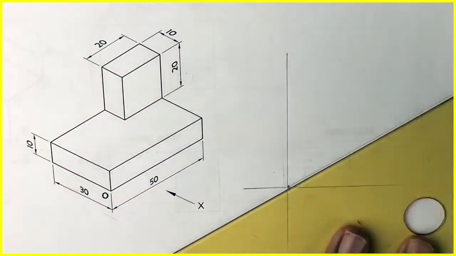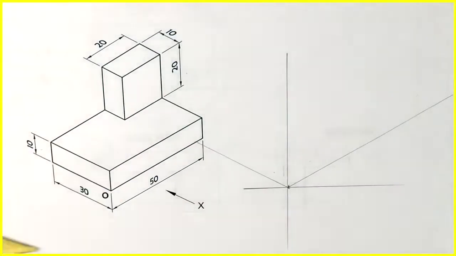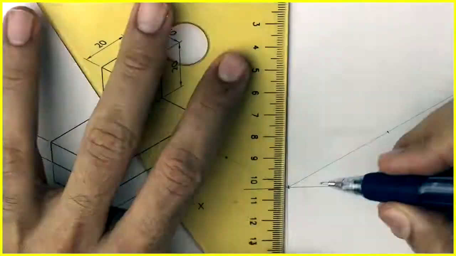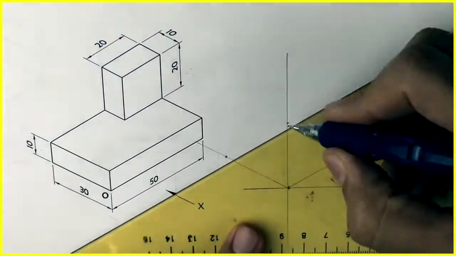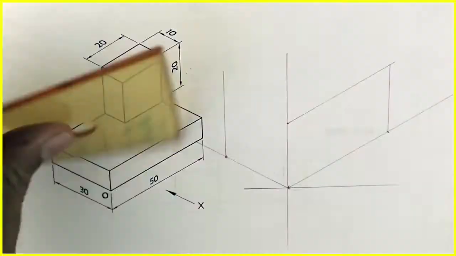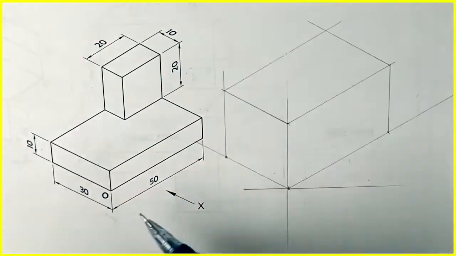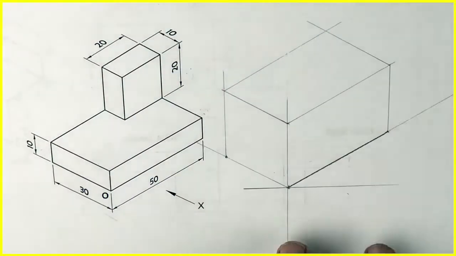So first we will keep a set square and we will draw a line like this. 50, 30 and 30. After that, we'll draw a parallel line with set square. First we will draw layout. After that we'll draw the first plot.